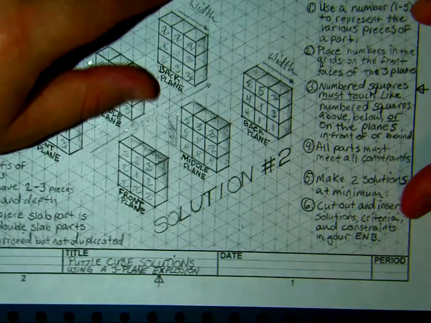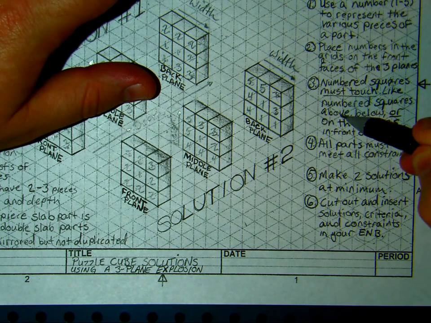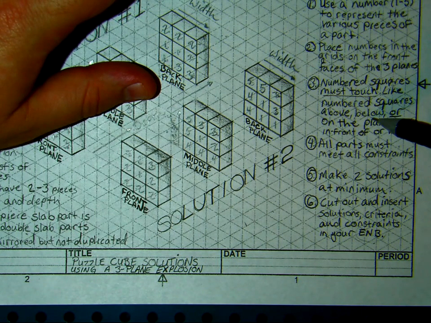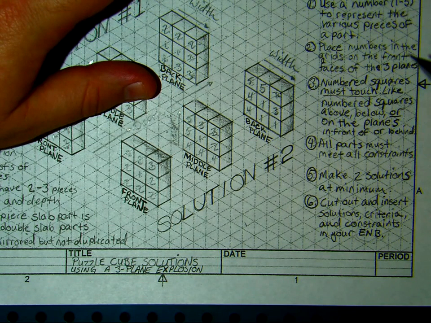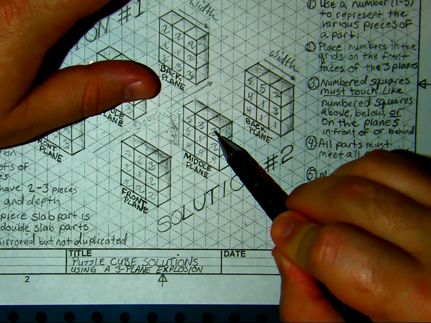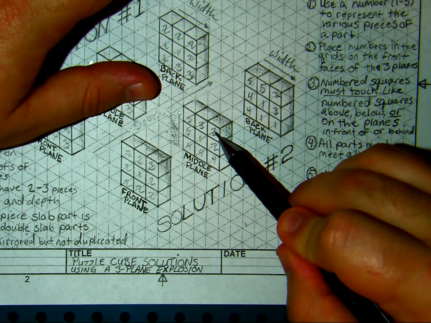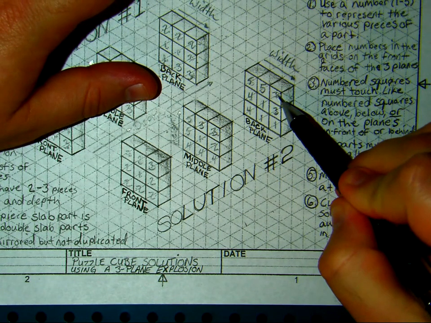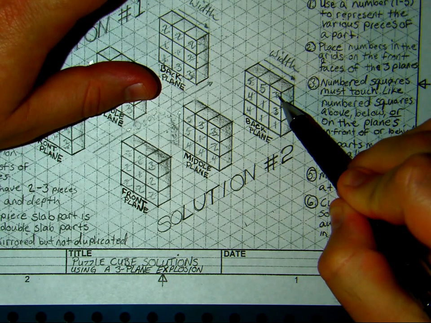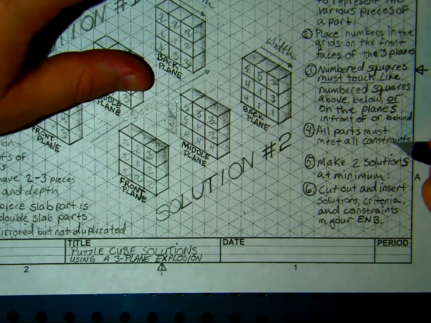The numbered squares have to touch like numbered squares, either above, below, or on the planes in front or behind. For example, this number 3 touches another 3 to the left of it, but it also touches a number 3 on the plane behind it, and that 3 touches 1 below it. All parts have to meet all the constraints.